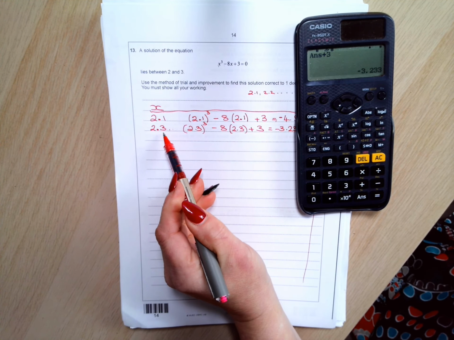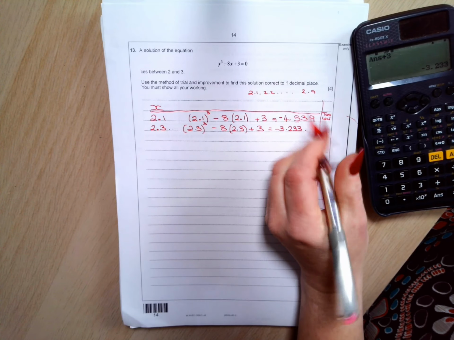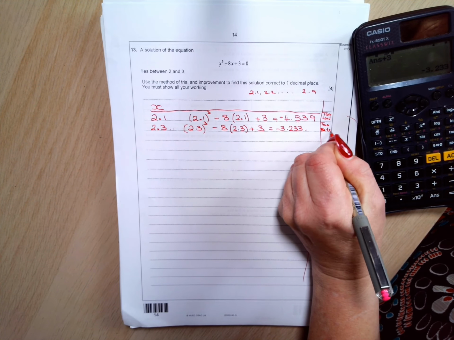You try a value of x, you look at the answer, and then you say, is it either too high or too low? Too high. Sorry, not too high, it's too low.